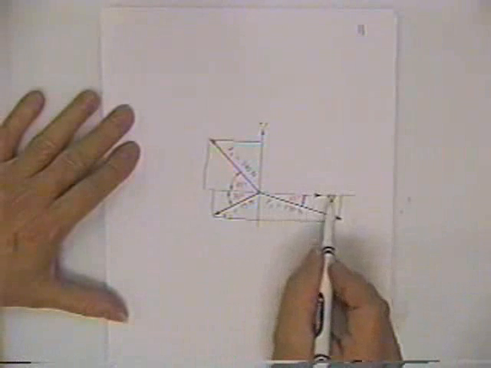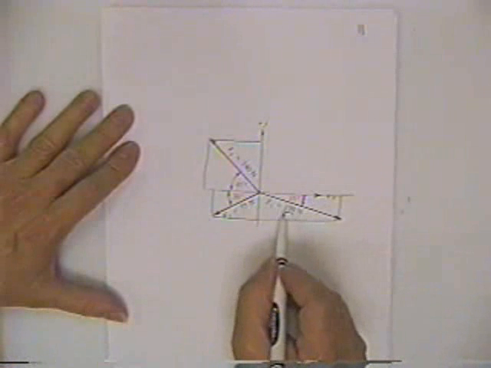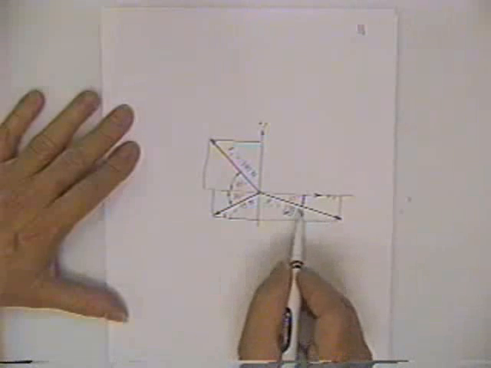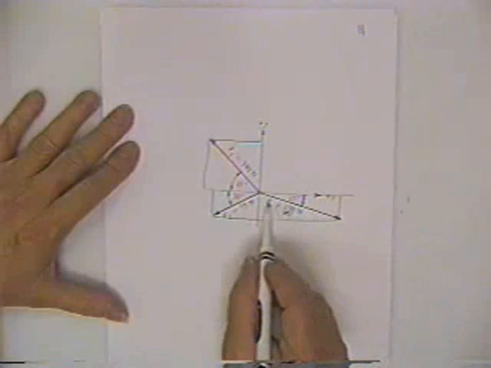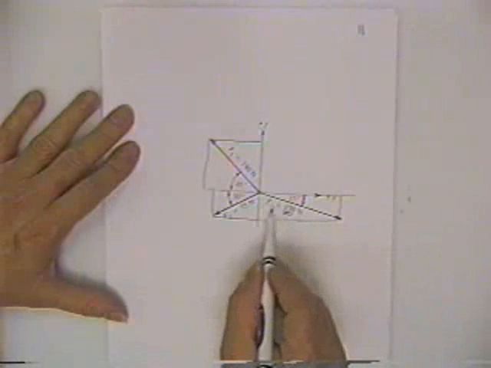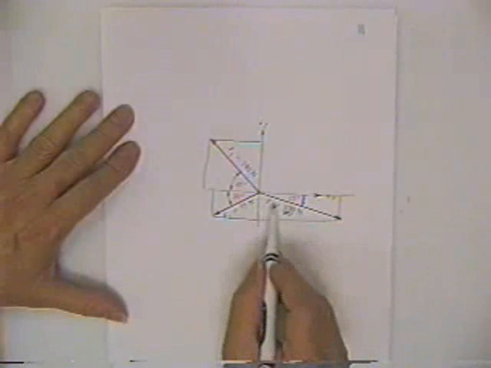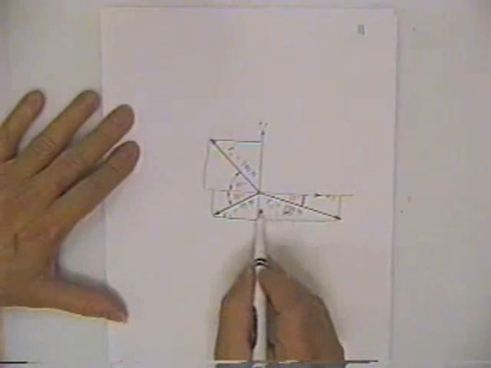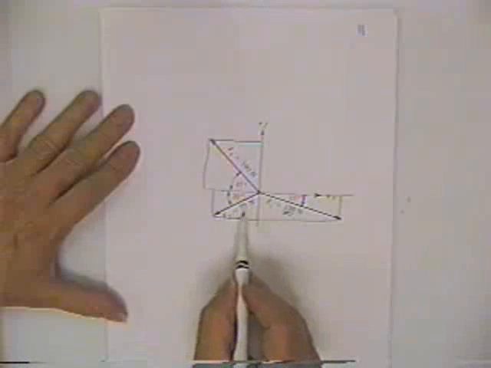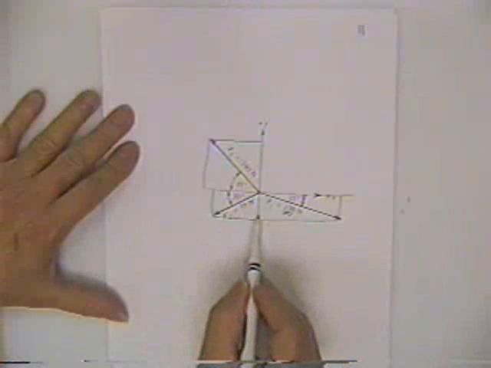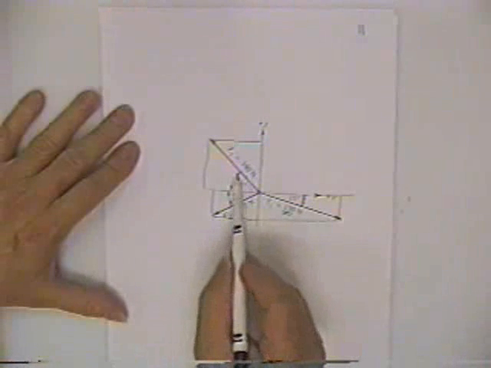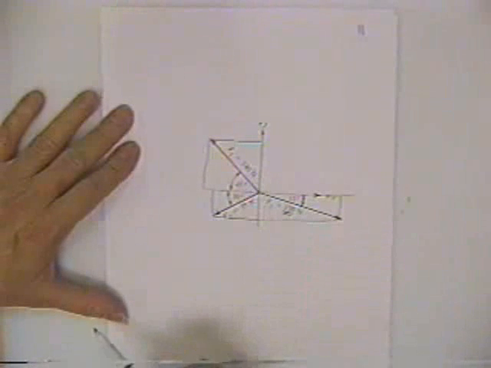To find this horizontal force, you would multiply the force times the cosine of 15 degrees. To find its vertical, you'd multiply 130 newtons times the cosine of 75 degrees, the complement of this 90-degree angle. Then you would have the 75 Newton force times cosine 30 and cosine 60. Then you'd have the 140 Newton force times cosine of 45 and cosine of 45.